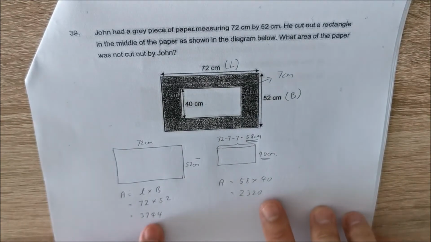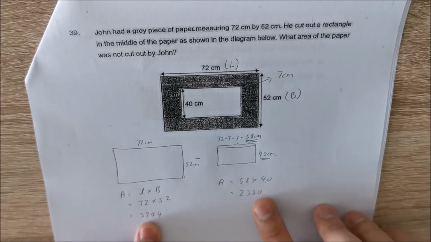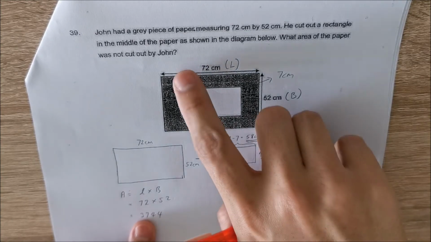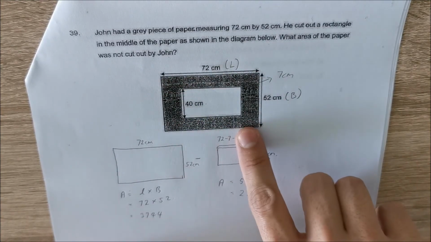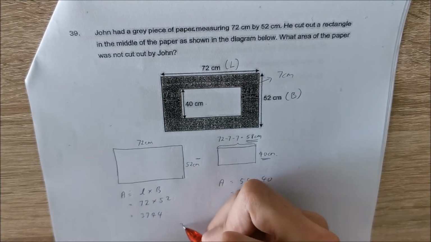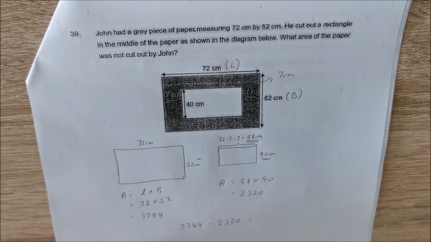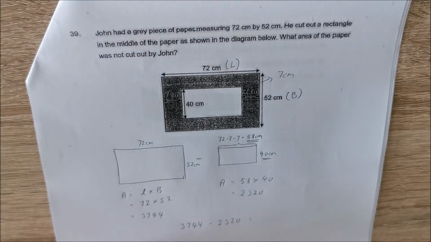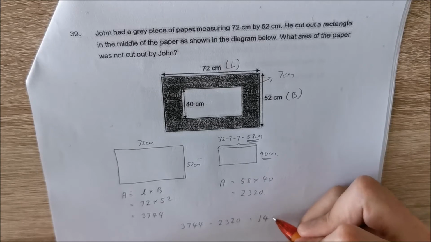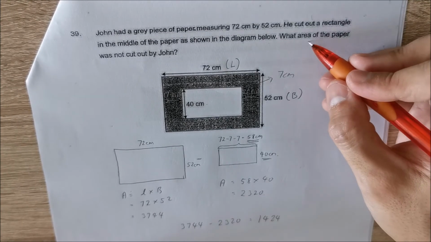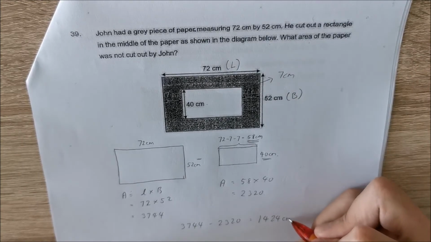Okay guys, now this is the area of the big rectangle. This is the area of the small rectangle. So if you want to find the shaded part, it's just take the area of big rectangle minus that of the small rectangle. Then I can get the area that is left behind, okay, which is the shaded part. So the answer will be 3744 minus 2320. And I'll get 1424, and please put in the units. Okay, it's area, so it should be square centimeter.